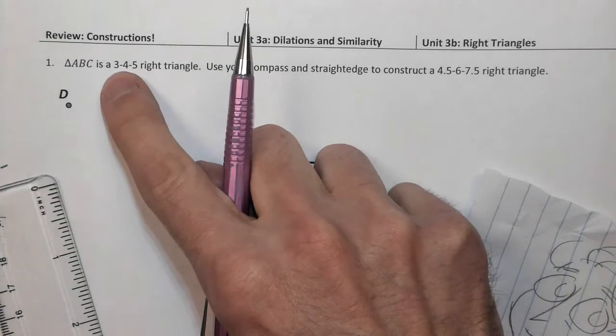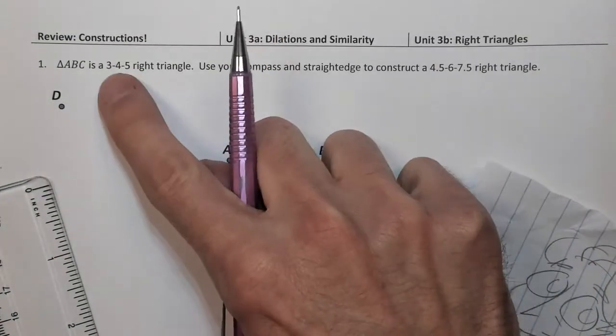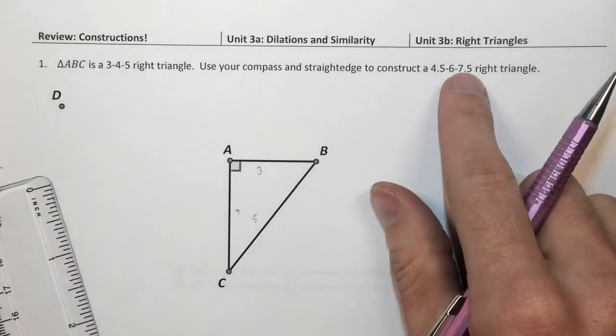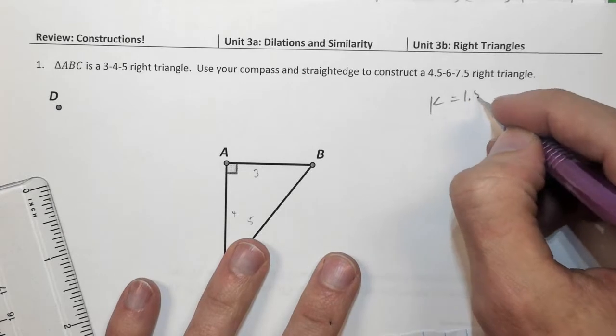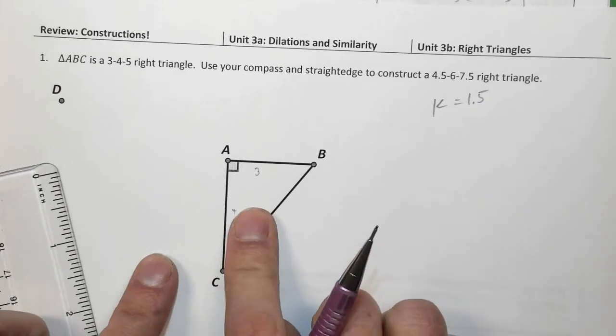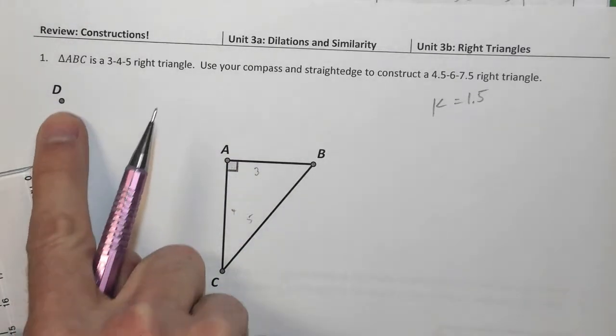What do I have to multiply, let's say, 3 by to get 4.5? What do I have to multiply 4 by? It's 1.5. So with dilations, our scale factor K being 1.5, that means the triangle that we're going to make is going to be 1.5 times as far away from the center of dilation, this point D.